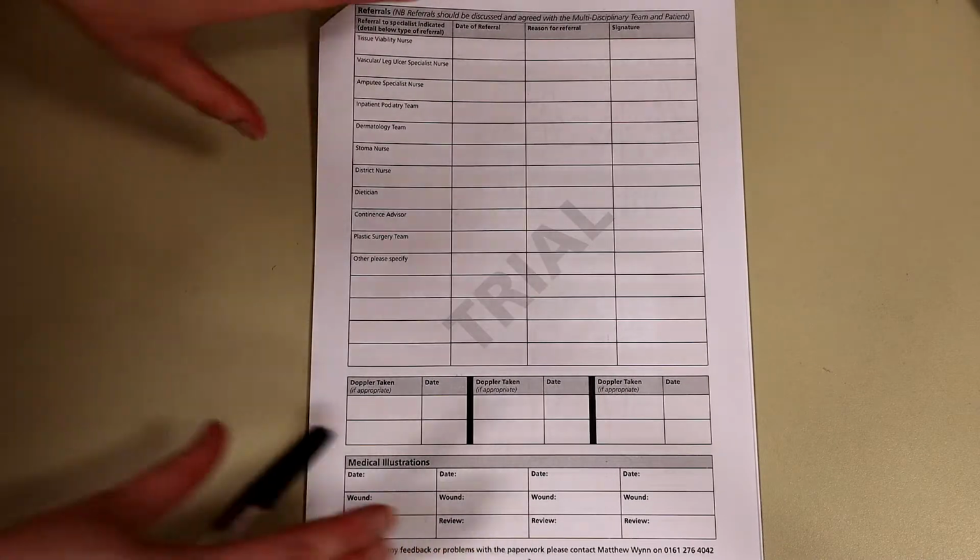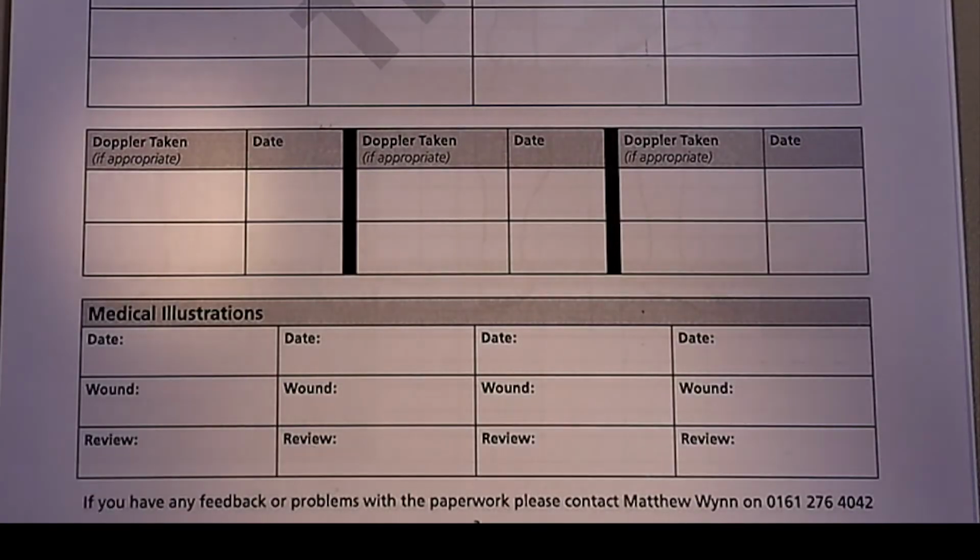Page 3 contains space to document which specialists relevant to wound care the patient has been referred to. There is also space to document Doppler results for vascular patients. At the bottom of the page, the dates when medical illustrations have been obtained should be recorded.